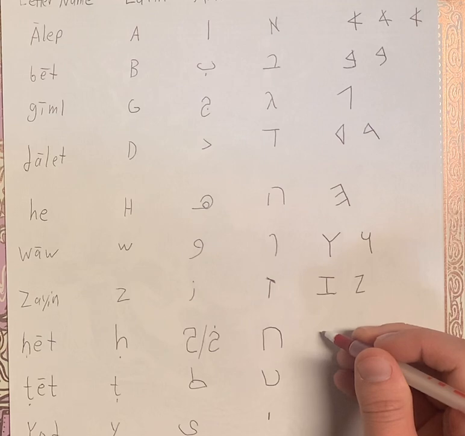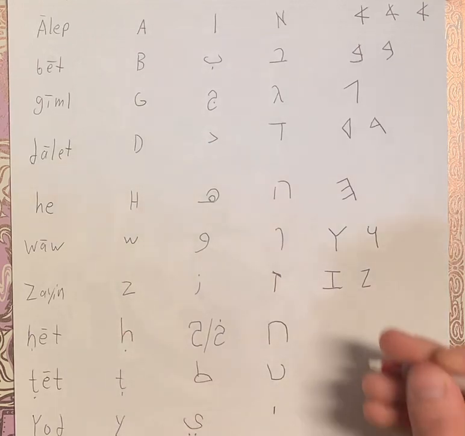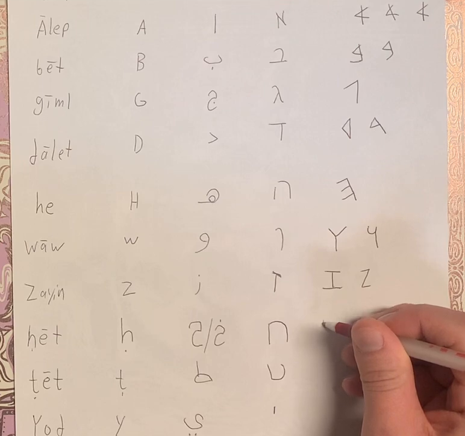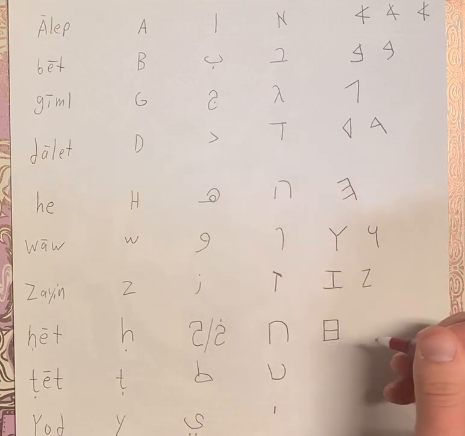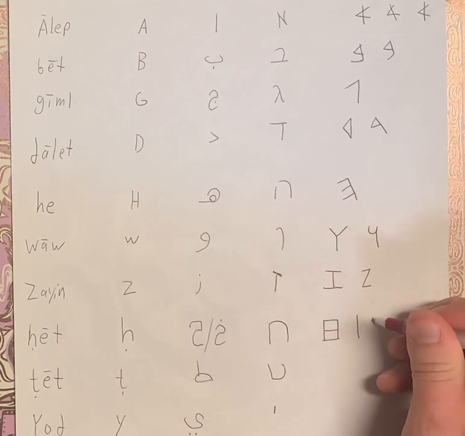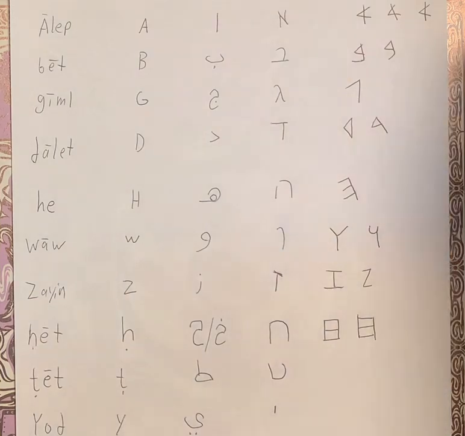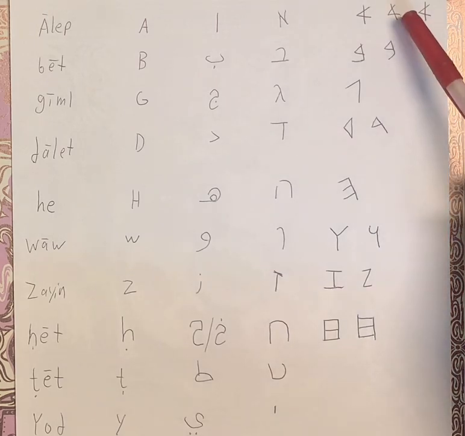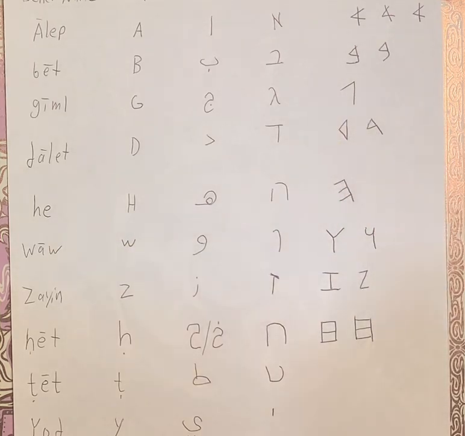So after zayin, we have het, which we transliterate with this H with a dot under it. We think it probably made some kind of H or Ch sound. And it looks like this. Coincidentally, it kind of looks like the Chinese character for the sun. And it can also look like this. I'm just trying to show the standard Unicode font versions, and then also these other variants that you might come across.